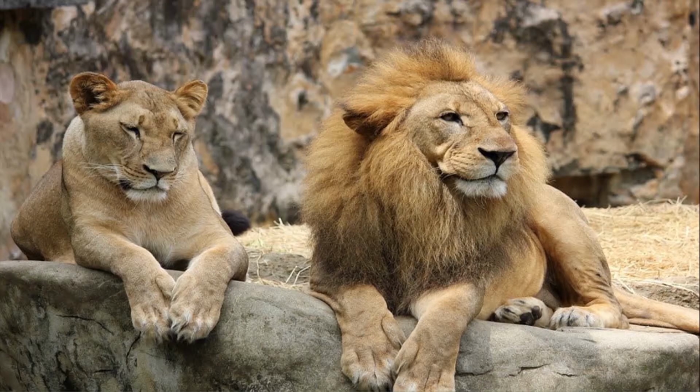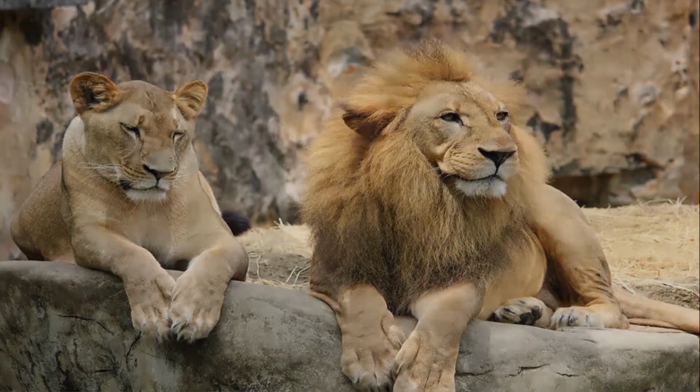So now we have a lion and we have a lioness. We have these two here, and just like before, see if you can form a link between the pictures, because there is something that has linked them, and that's also very important.